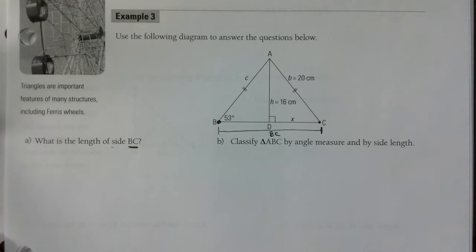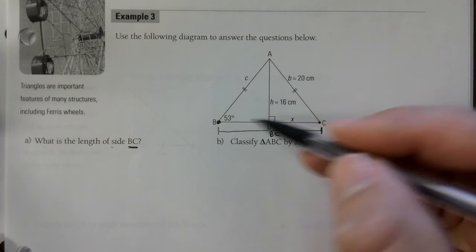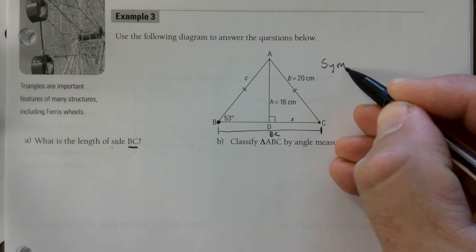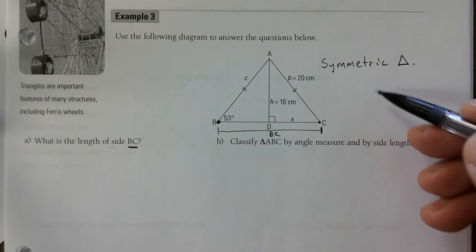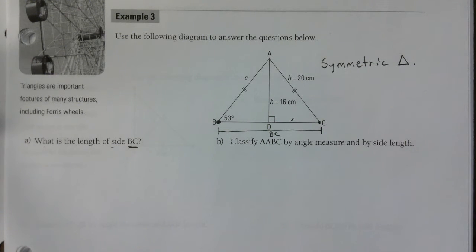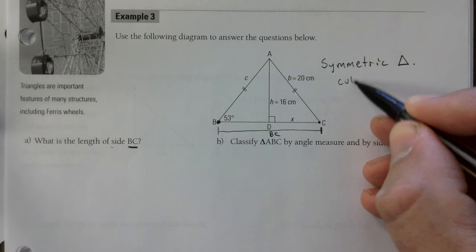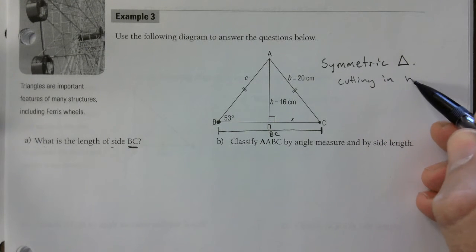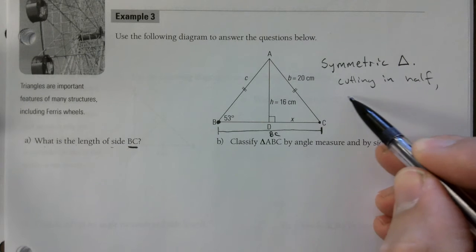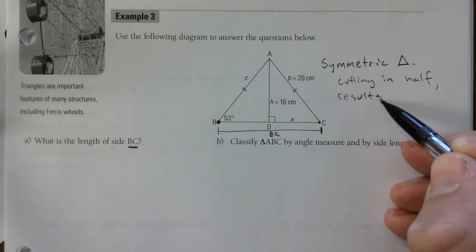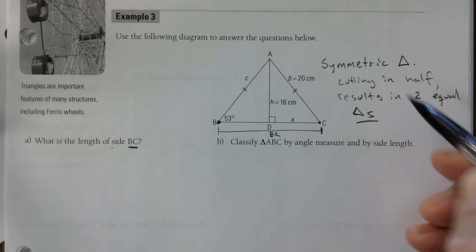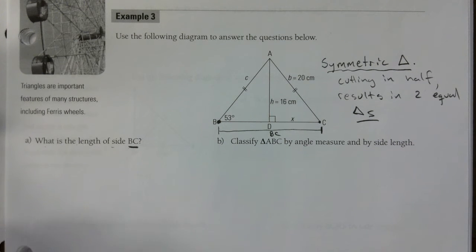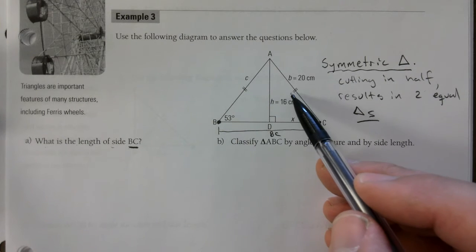And here's where I'm gonna use a trick. This is a symmetric triangle. Symmetric means that if you cut it in half, cutting in half results in two equal triangles. That's what symmetric means. Symmetric is if you cut it, you have two exactly same halves here. And we know that it's symmetric because of this.